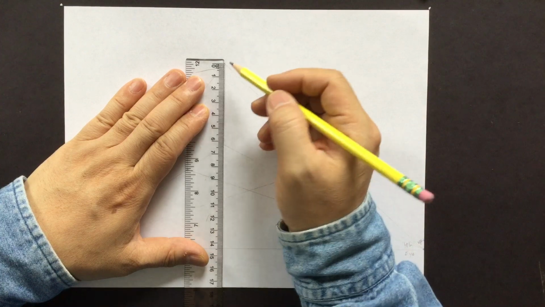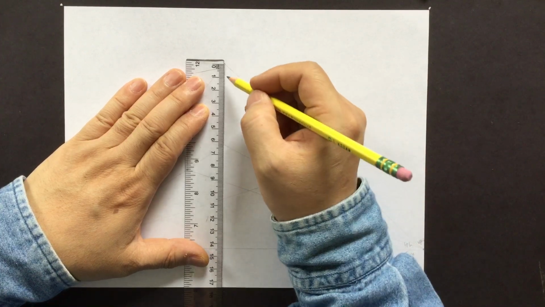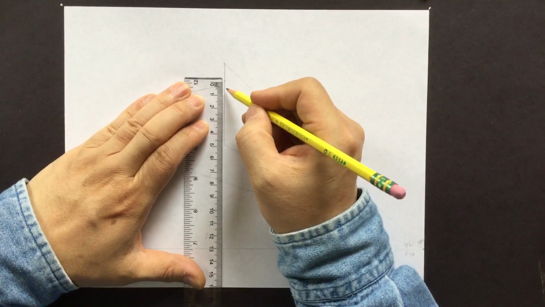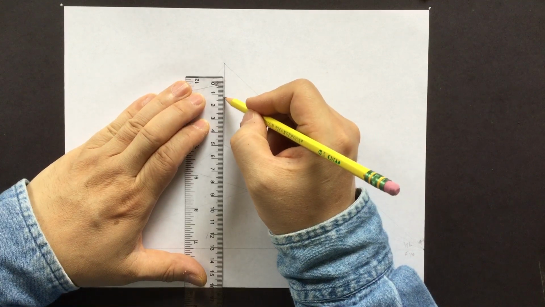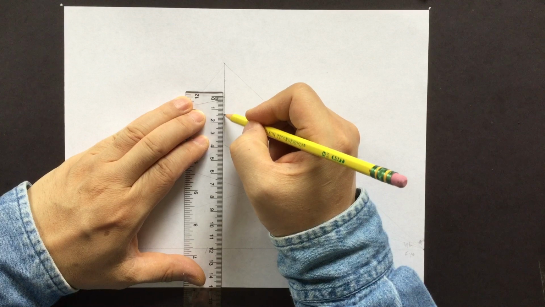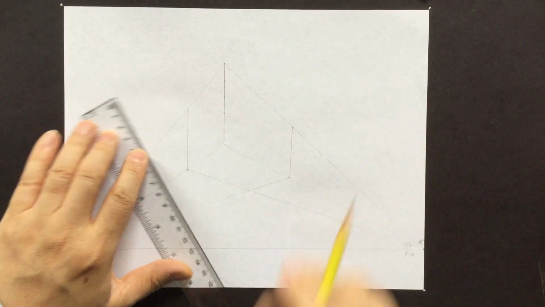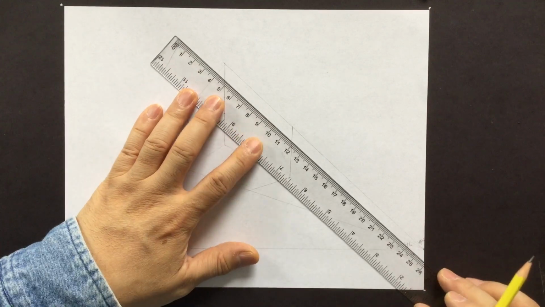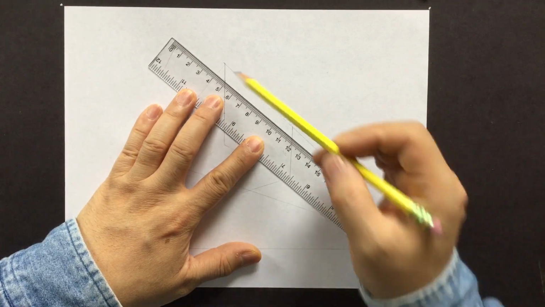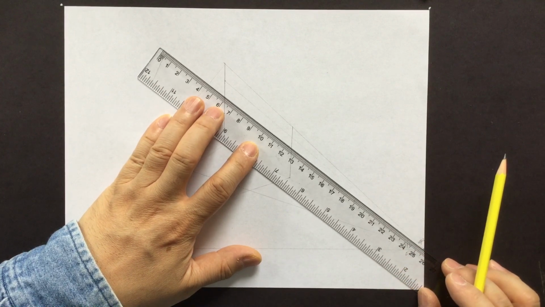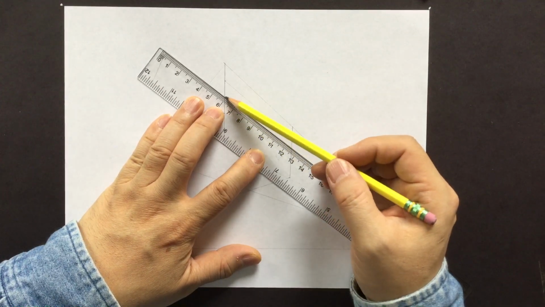So we divide it into 1.25, 5, 5, 5. Okay. And then we connect them. But do everything very lightly because you don't want to mess it up.